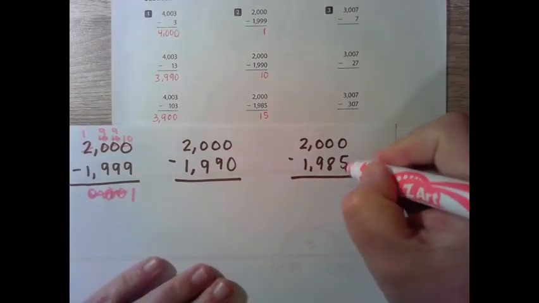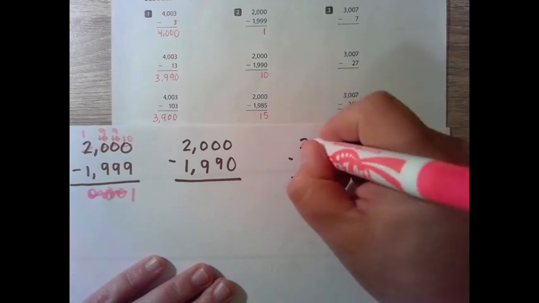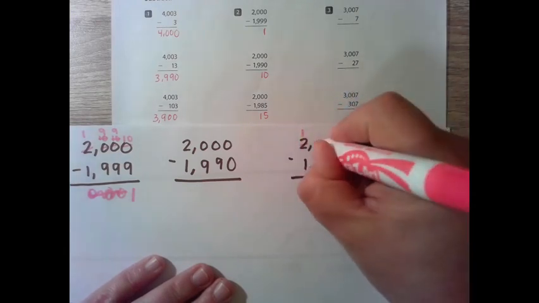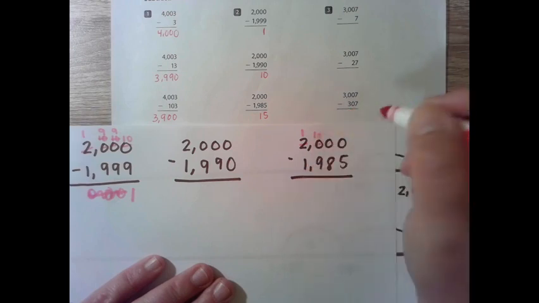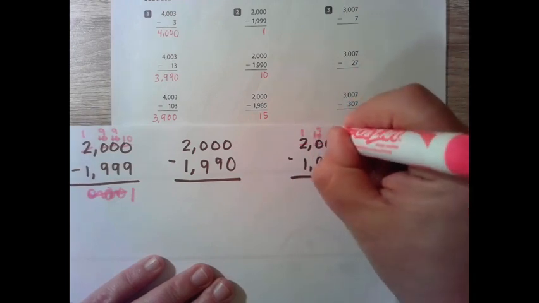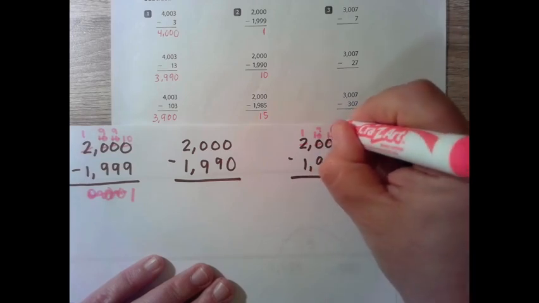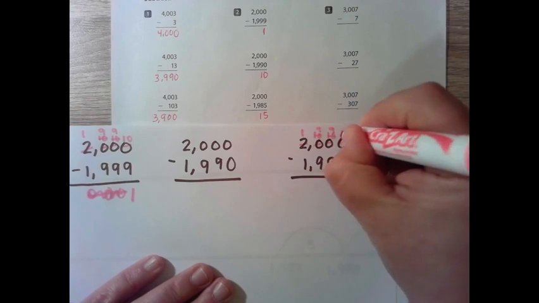And 0 take away 5, you can't do that. You can't do any of these zeros, so you've got to go all the way to your thousands again. Make it 1,000 and 10 hundredths. And you've got to take that 10 hundredths, make it 9 hundredths, 10 tens.